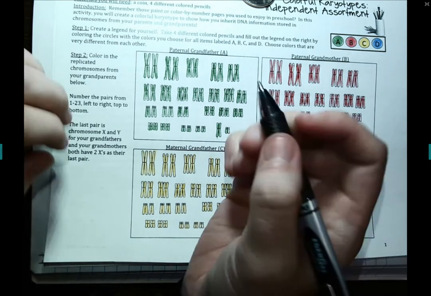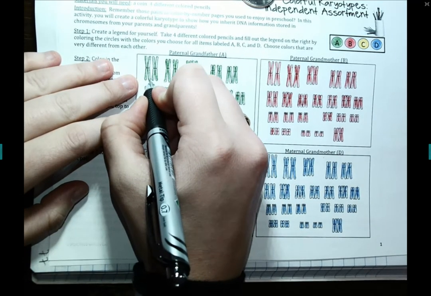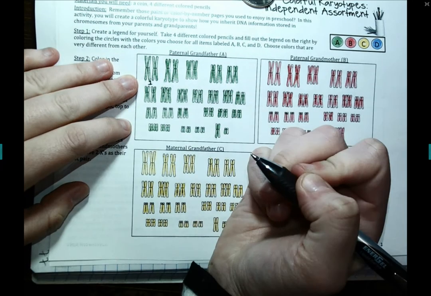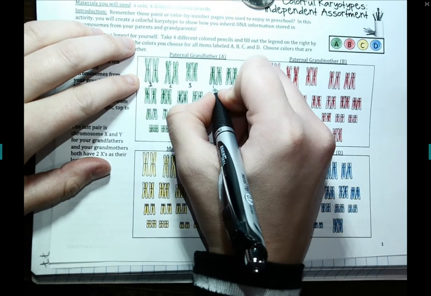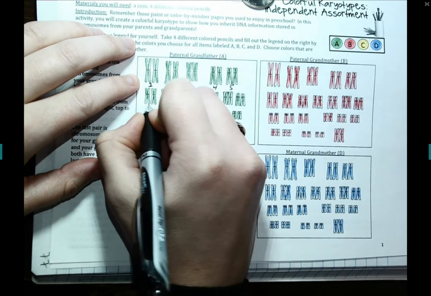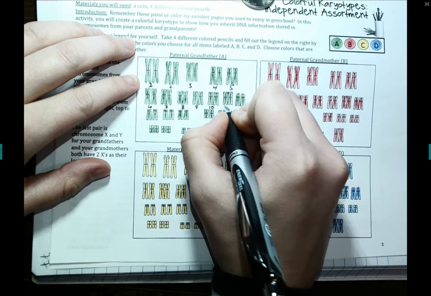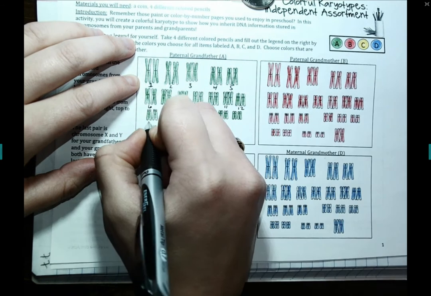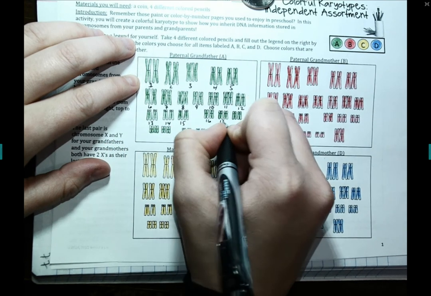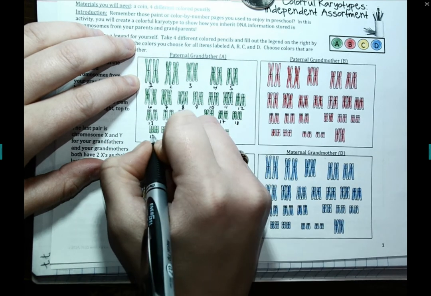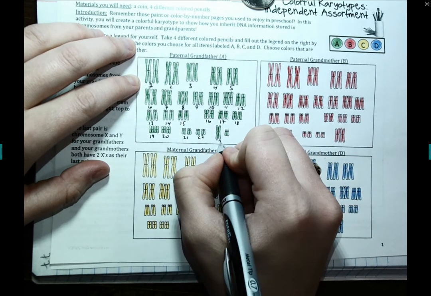So I've grabbed a black pen, and basically what this is going to look like is chromosome pair 1 at the top left, and then 2, 3, 4, 5, 6, 7, 8, 9, 10, 11, 12, 13, 14, 15, 16, 17, 18, 19, 20, 21, 22, and then 23.